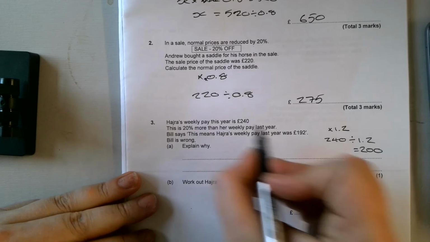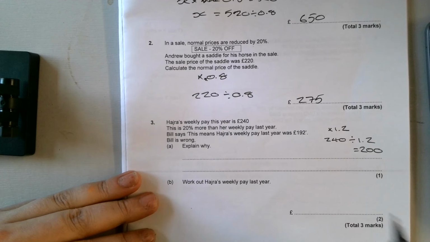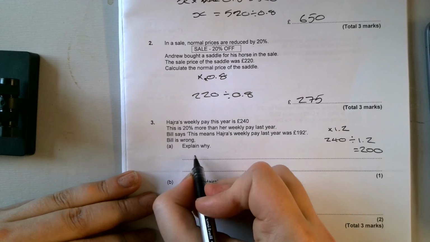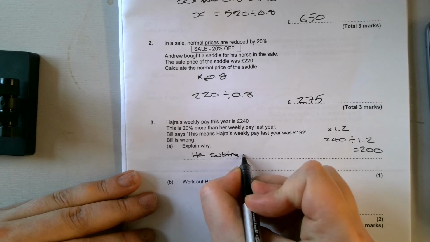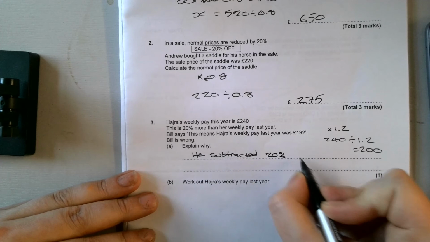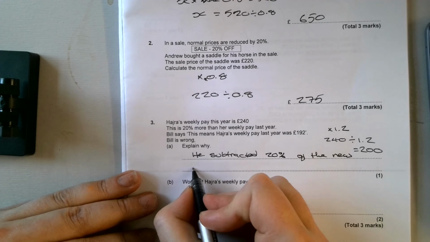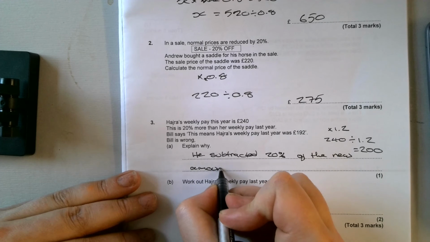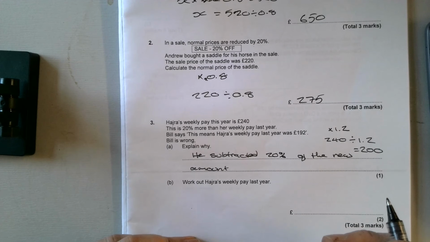Bill's wrong because he worked out 20% of the new amount and subtracted that. Whereas actually this year's pay is 120% of last year's pay.